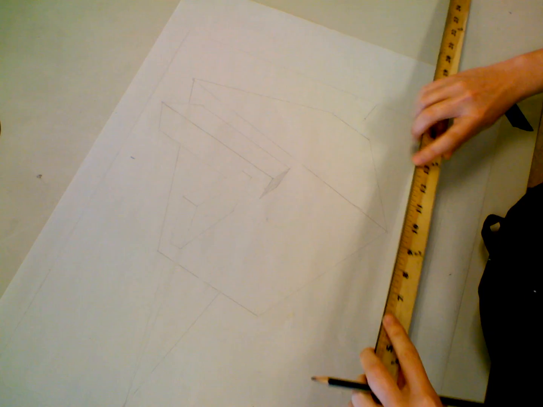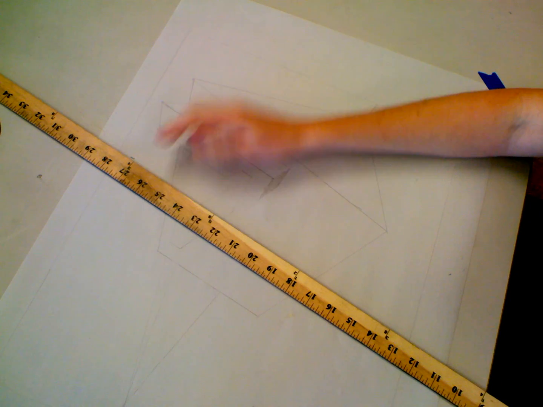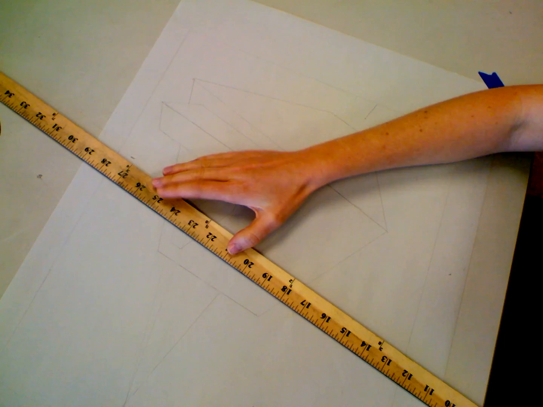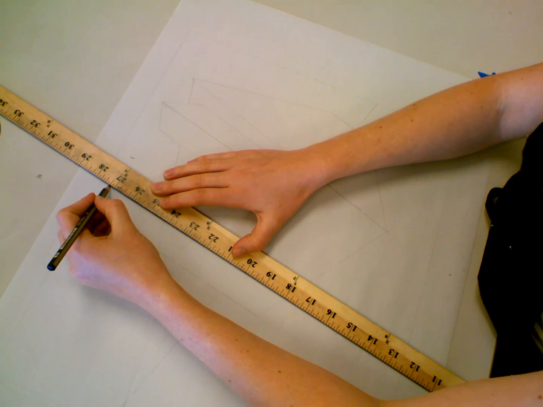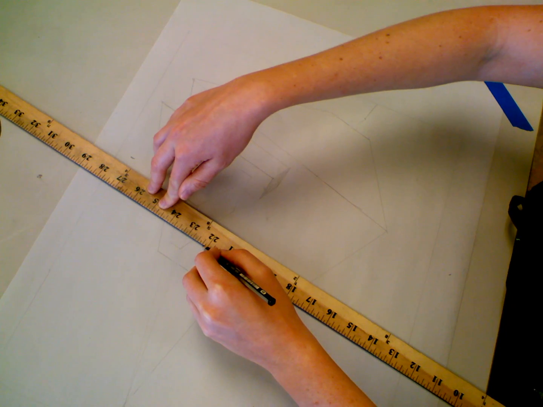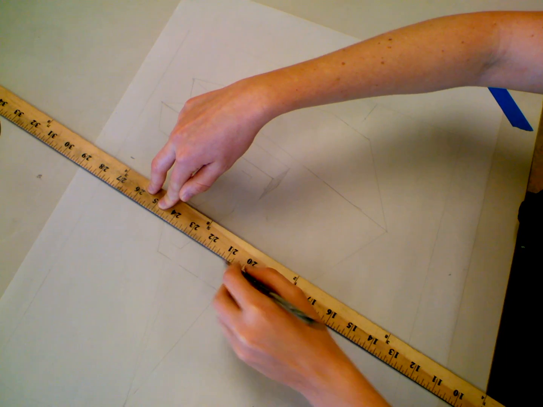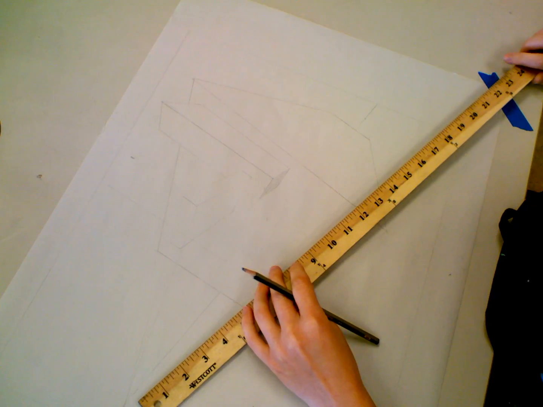I have this one and this one. This one's going to be on top, so I'm going to erase the lines that were behind it so it can truly look like it's right there on top of it. And I also want another form behind it, so I'm going to bring another one just like this right here over to the side. So it's going to start looking like I have columns reaching up to it.